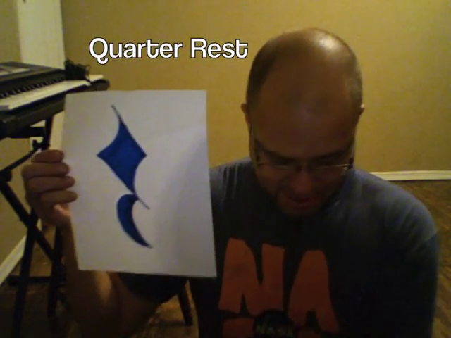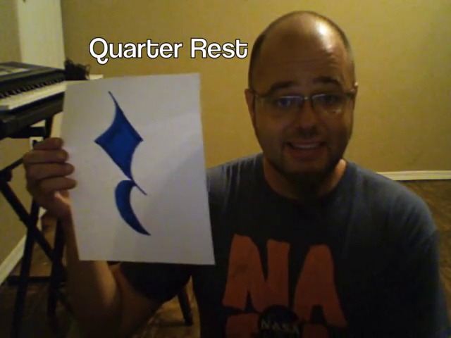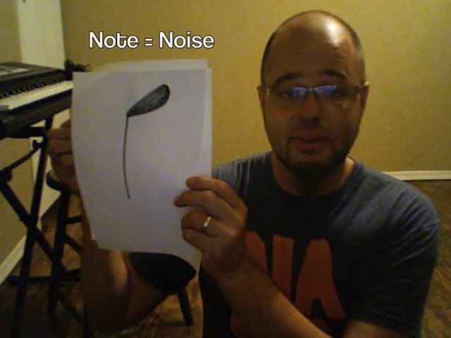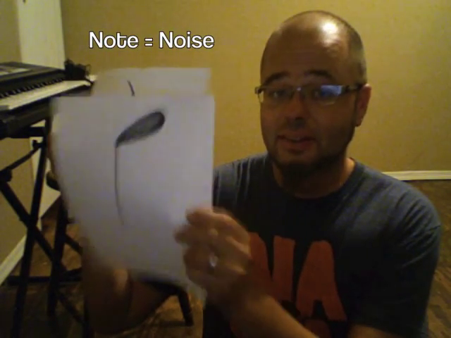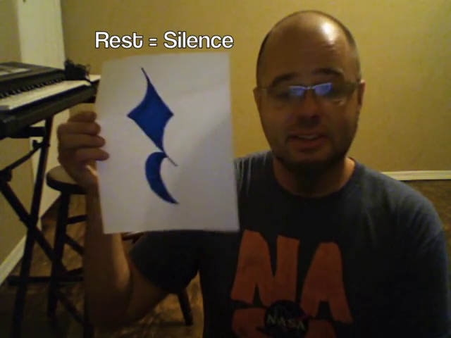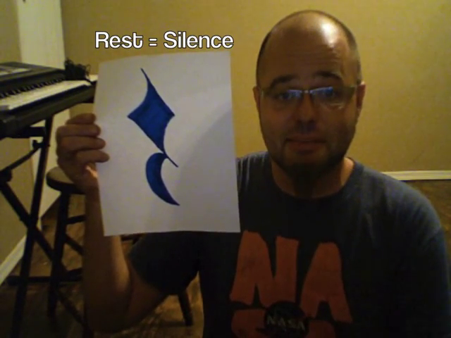When you're playing music, you can either choose to do something or not do something. And this is a rest. A quarter rest to be exact. Now when you see a quarter note, that means you're going to count out loud or play your instrument. When you see a quarter rest, that means that you're just going to be silent for that beat.